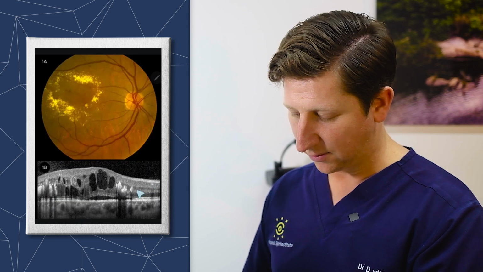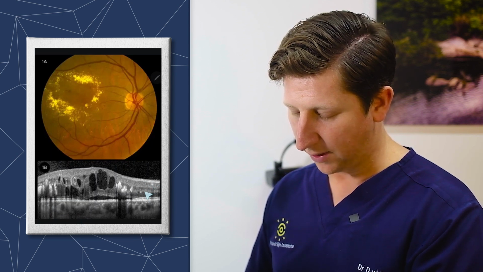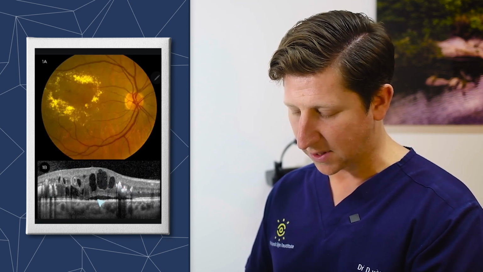And if we take a scan through that area and look at it in cross-section, we can see this. Here's a normal little section where the retina looks healthy, but over here you can see that there's bubbles of fluid, these bits of proteins and a whole lot of stuff in the retina there, and this is essentially diabetic macular edema.